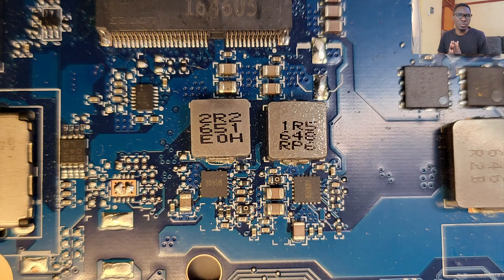There is no laptop brand that does not use this mechanism. Whether it's MacBook, HP, Dell, or Lenovo, all laptop brands use this same architecture on their motherboards.